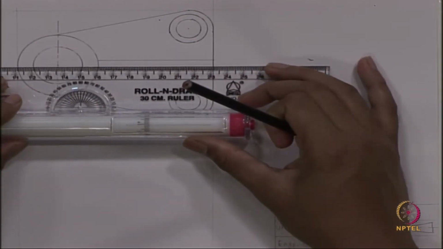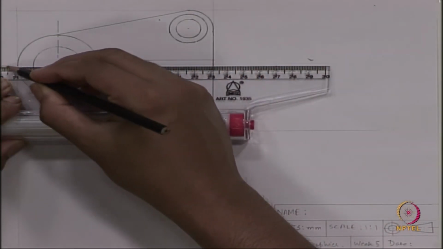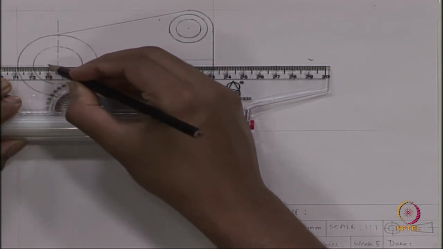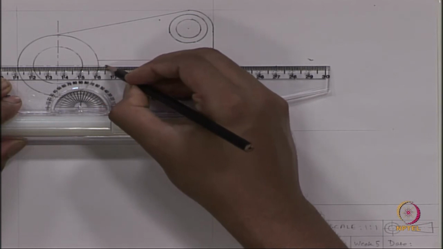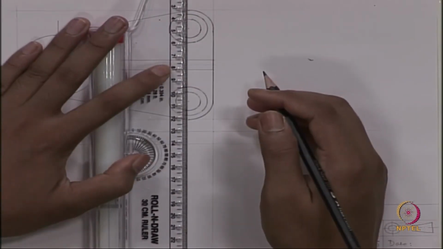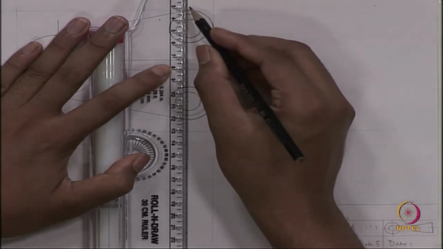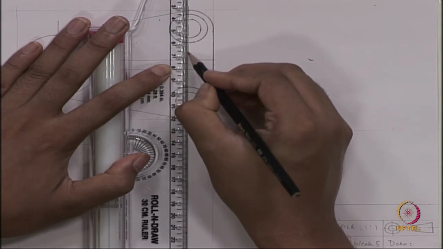On this side also, 6 1, 6 1, 6 1. For these two circles also, similarly we have to do 6 1, 6 1, 6.